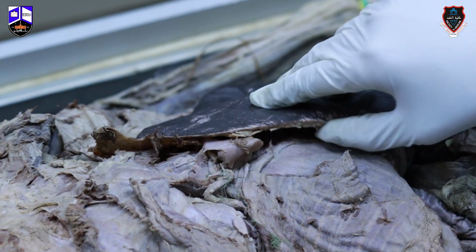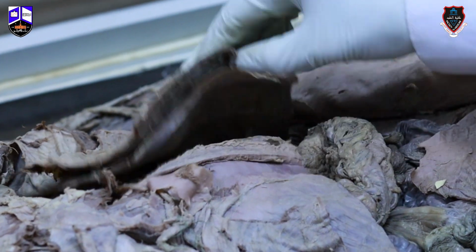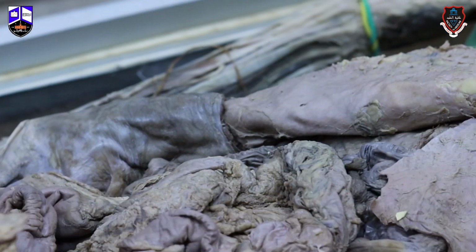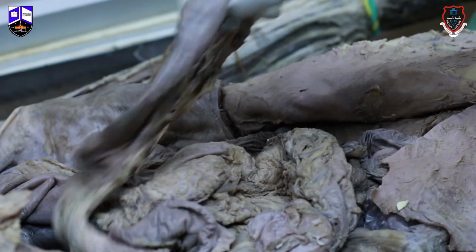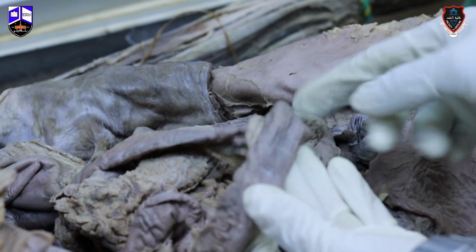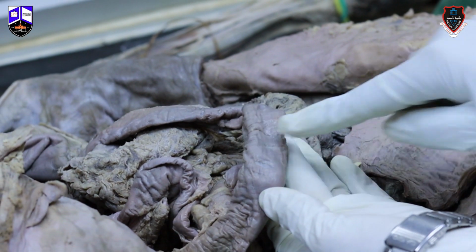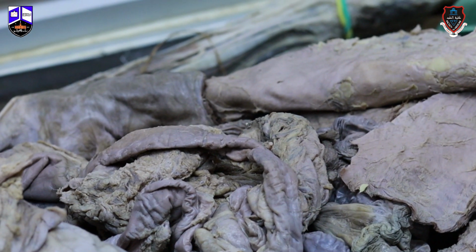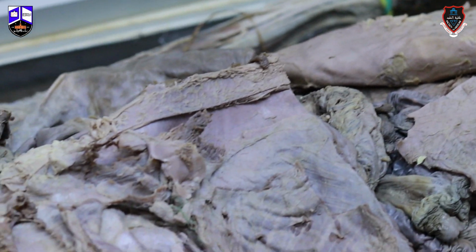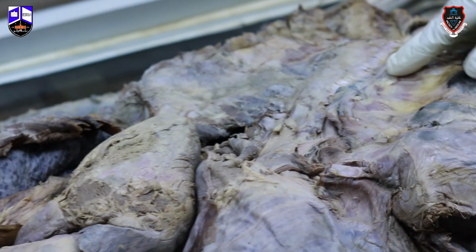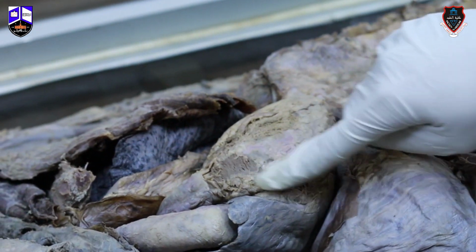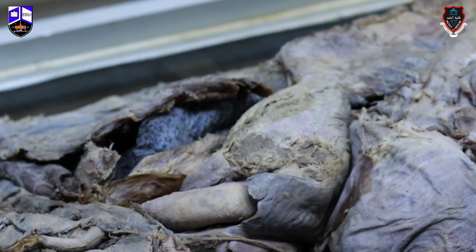The first one is the smooth muscle. The smooth muscles line the internal viscera. As you can see, this is the intestine and has got smooth muscles. The other type is the cardiac muscle that is found in the heart. This is the cardiac muscles.